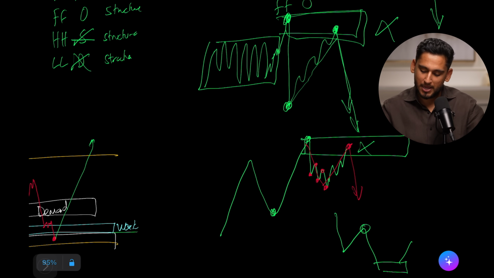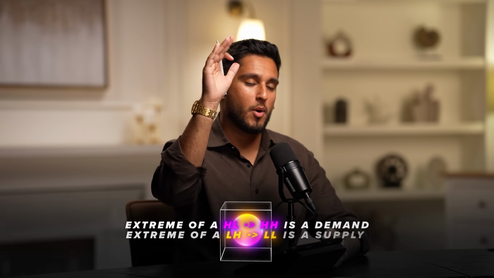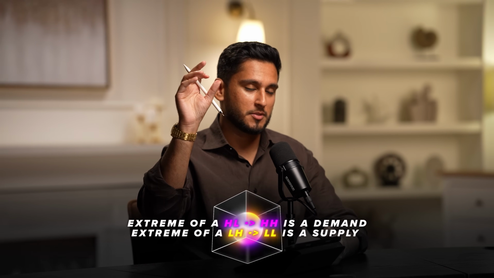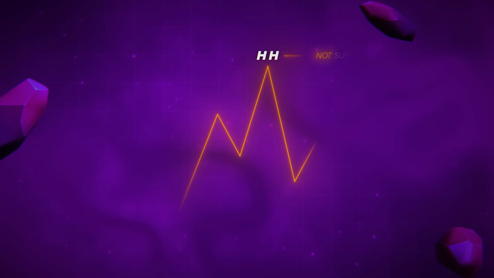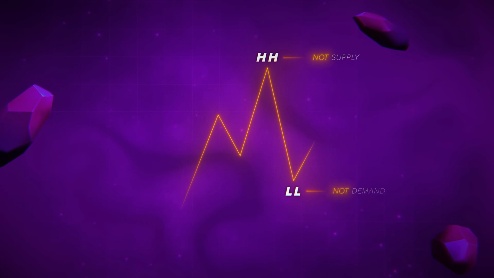You sell in supply, you buy in demand. A higher low that made a higher high, the extreme is going to be a demand. A lower high that made a lower low, the extreme is going to be a supply. These are valid strong points of interest. But when you have a higher high in the market, that is not supply. And a lower low in the market, that is not demand. These are trap points.